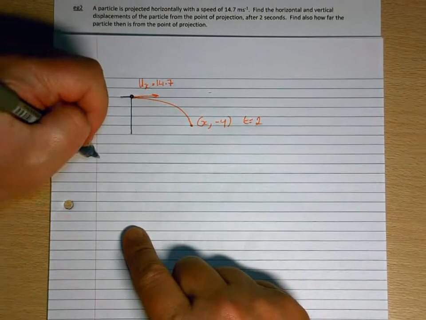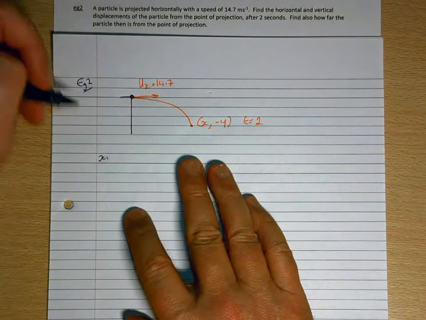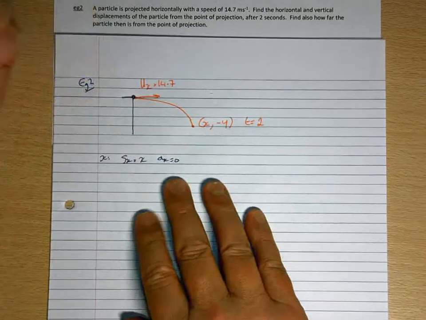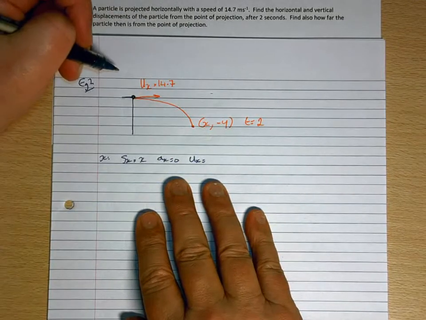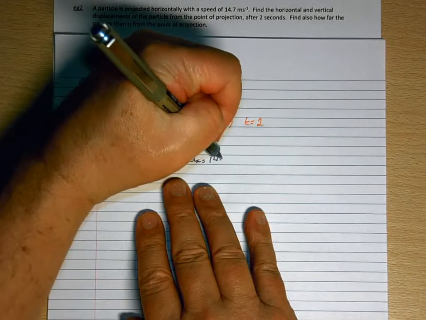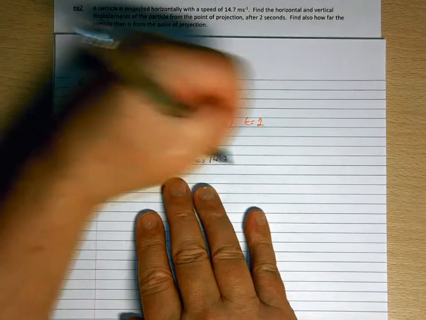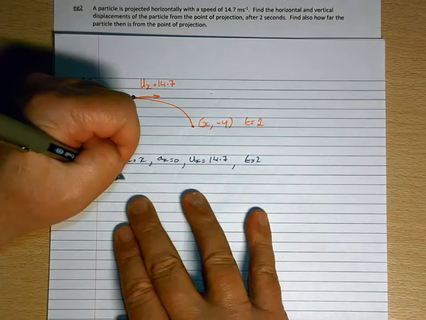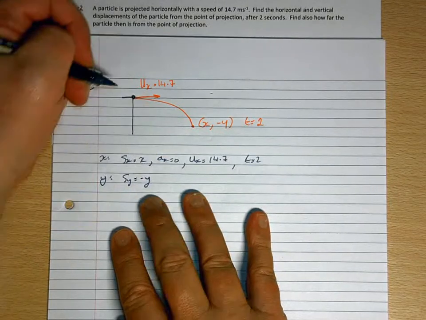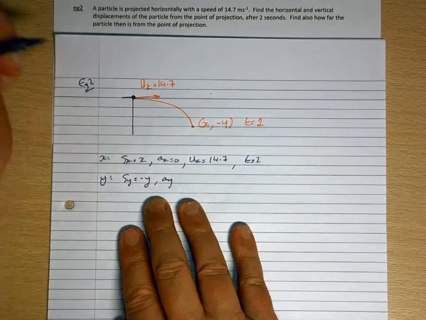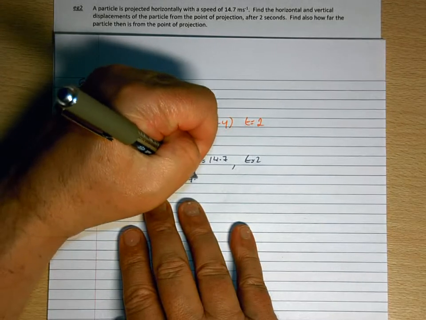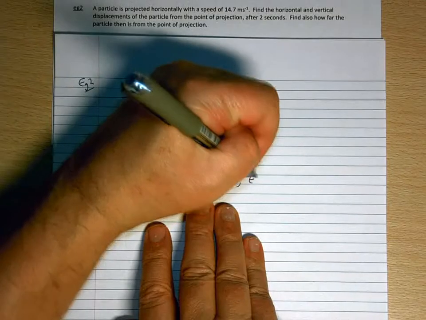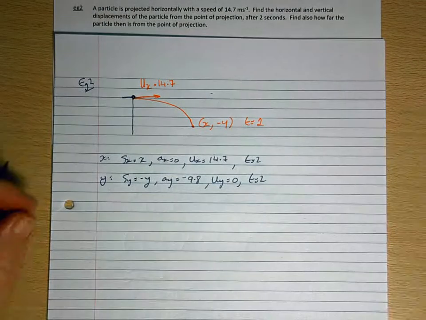So if we just have a little run of writing down what we know from a variable point of view, sx is x, ax is 0, ux is 14.7, t equals 2, and in the vertical plane sy is minus y, ay is the acceleration due to gravity, so minus 9.8, uy is 0, and t equals 2.